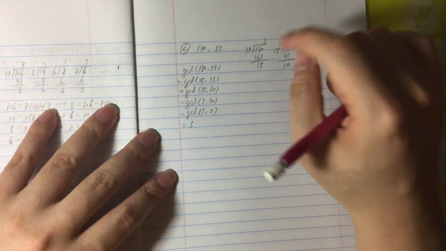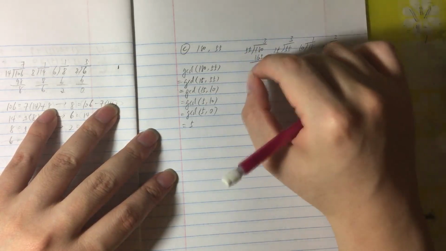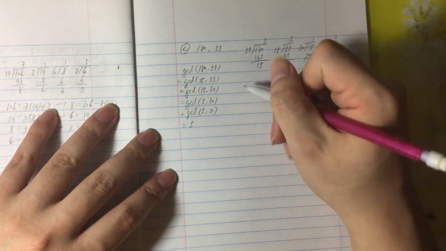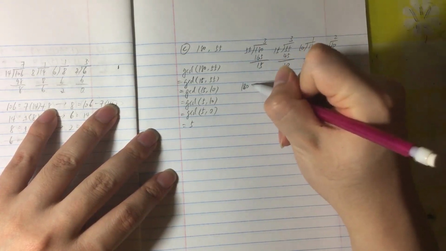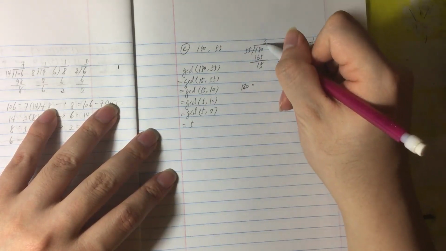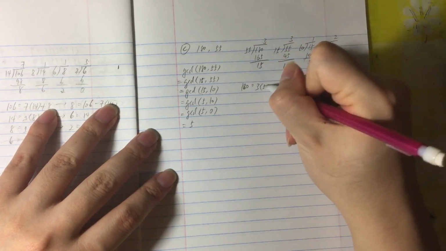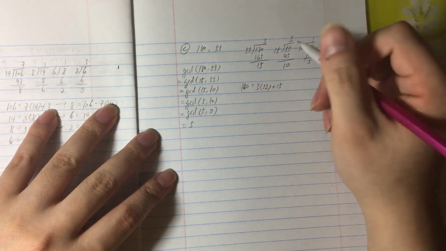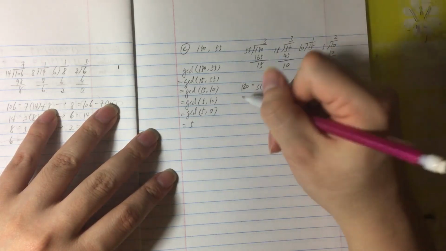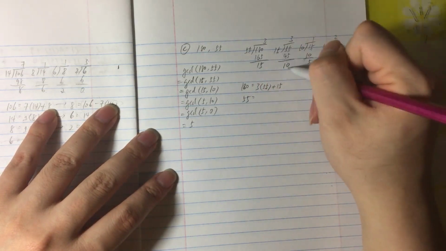First step, convert each division into an equation. First division: 180 equals 3 times 55 plus 15. Next equation: 55 equals 3 times 15 plus 10.